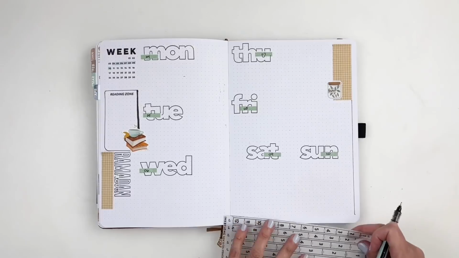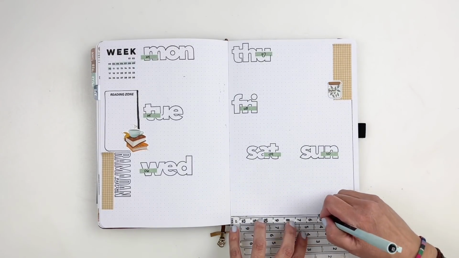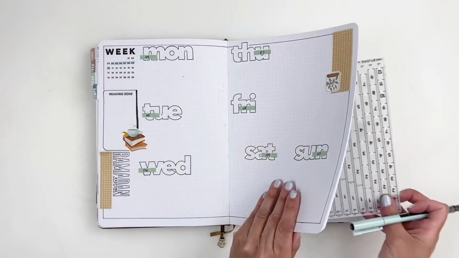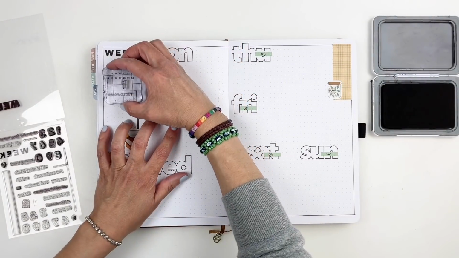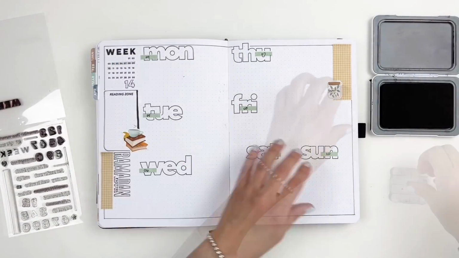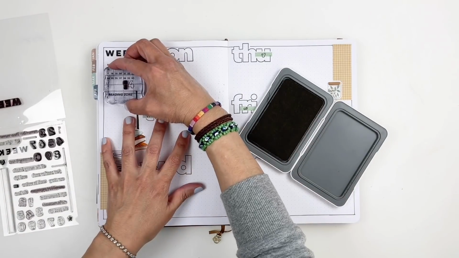Anyways, I'm just going to go ahead and add a border. I believe I grabbed my gray marker and add some lines to my box. And I think I forgot to add number 14 for the week. So I go back and grab that stamp set to add the number 14. I even color it in with some gray ink. And then I call this layout done.